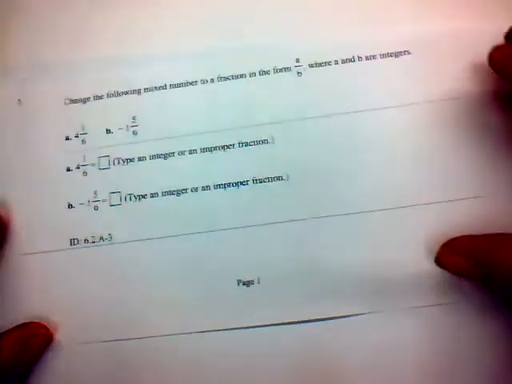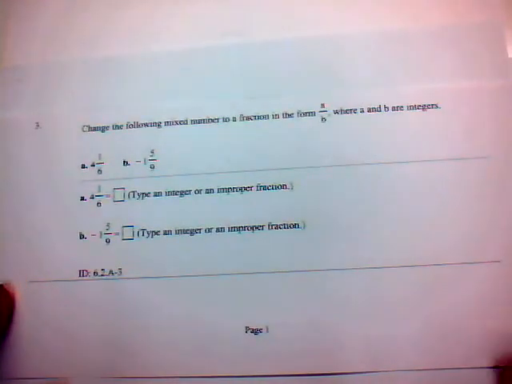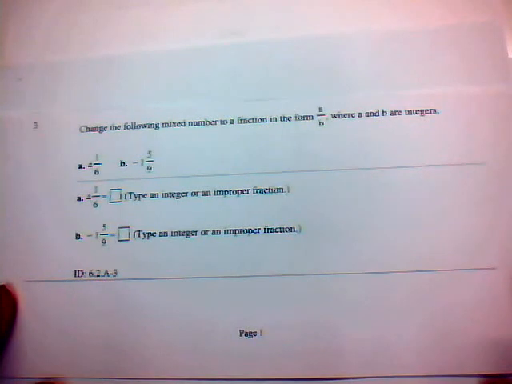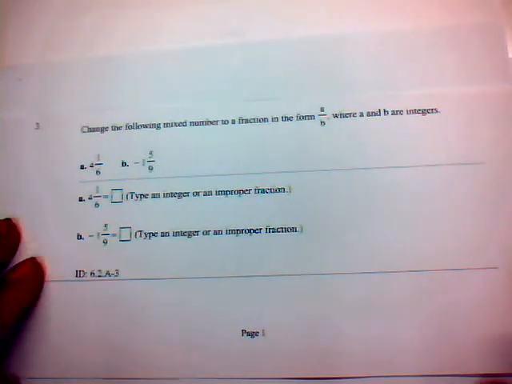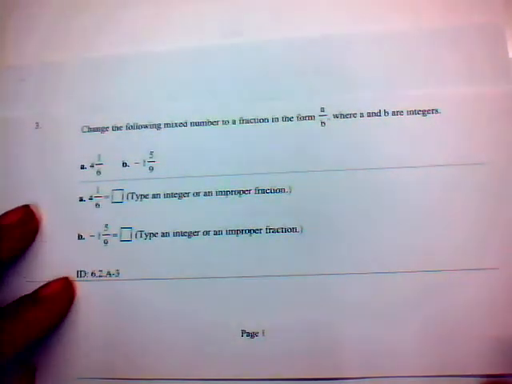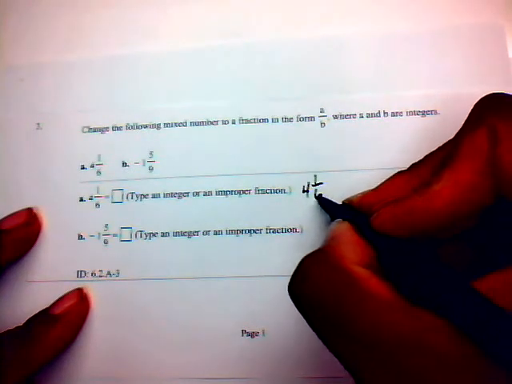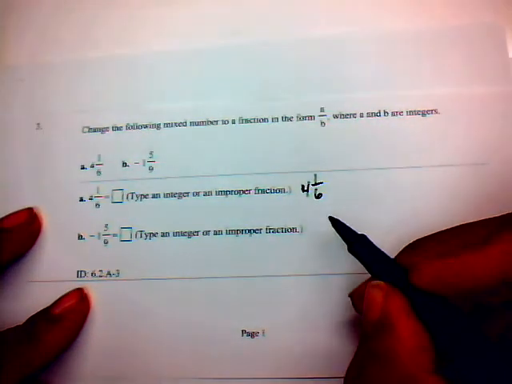Problem number 3. Here we've got a pair of mixed numbers. Each one of those mixed numbers we're going to change into a fraction in the form a over b, where a and b are integers. In other words, we're going to change each mixed number to an improper fraction. Like this first one, 4 and 1/6.